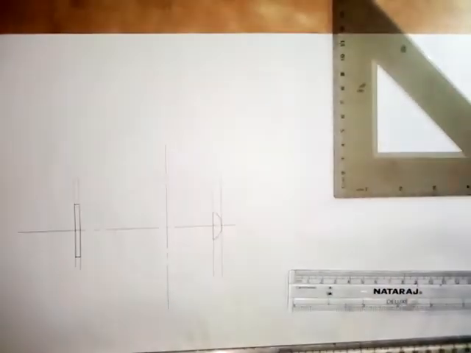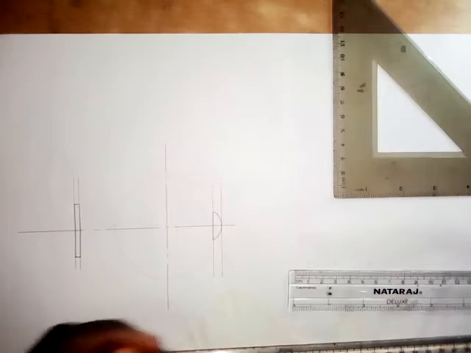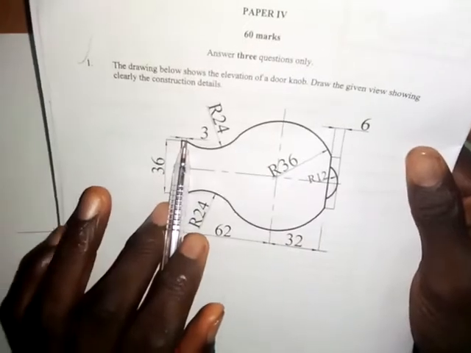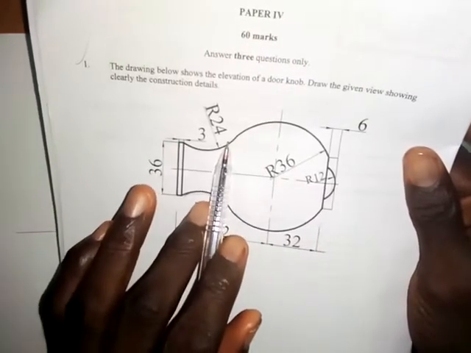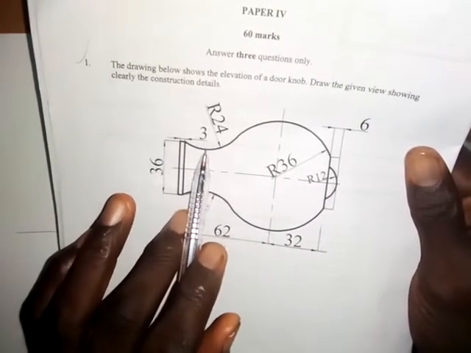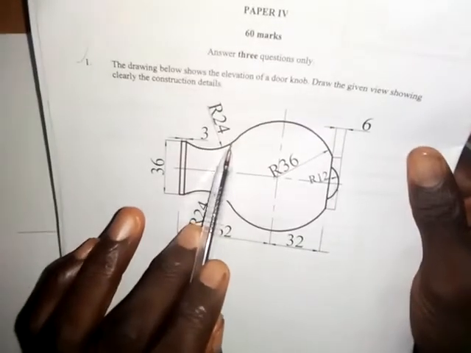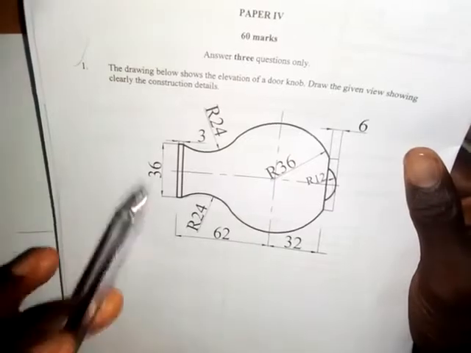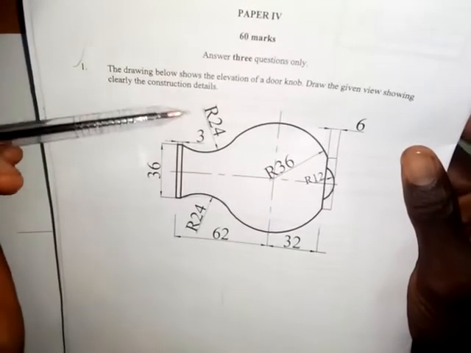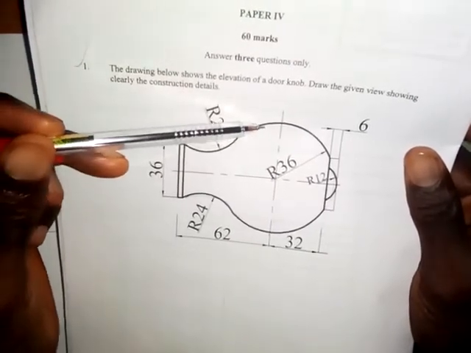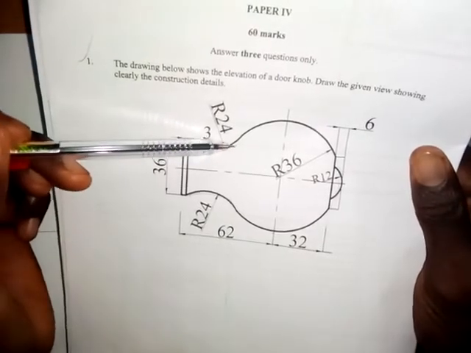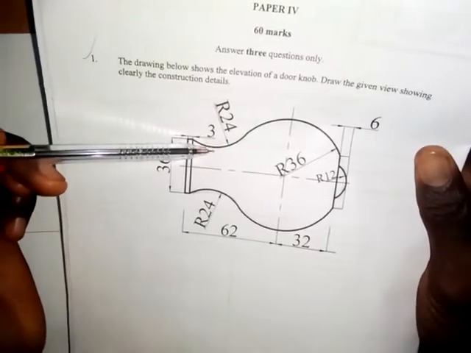Okay, so the next thing that I'm going to do is draw the arc that blends this part and this part together. The radius is 24 millimeters, and when you have an arc like this, you make use of the principle of tangency, as I've said. This arc is standing on the external part of this arc of radius 36 millimeters.